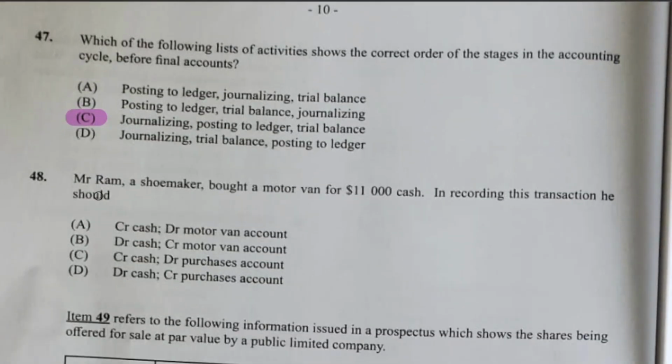Mr. Ram, a shoemaker, bought a motor van for $11,000 in cash. In recording this transaction, he should. So we have two assets here. We have the motor van coming in and we have cash going out. So assets increasing, you debit. Assets decreasing, you credit. So you debit the van and credit the cash. Debit, motor van, credit, cash.